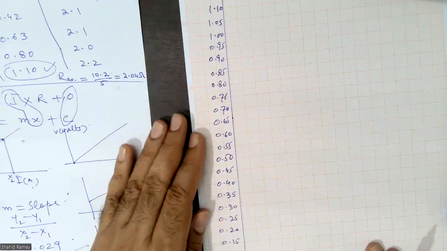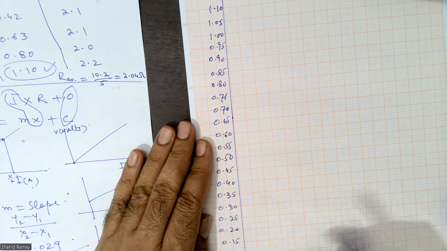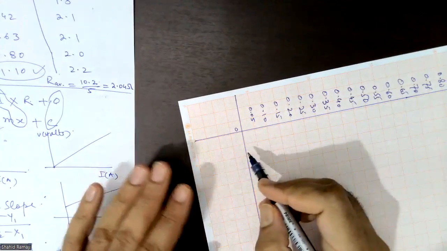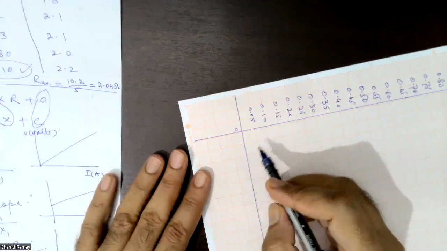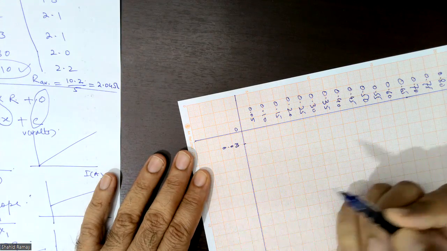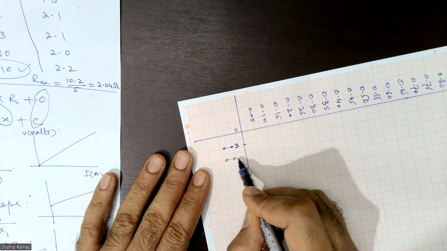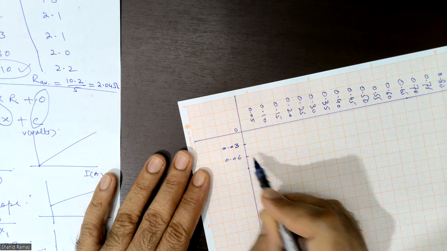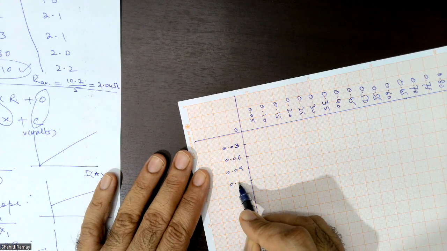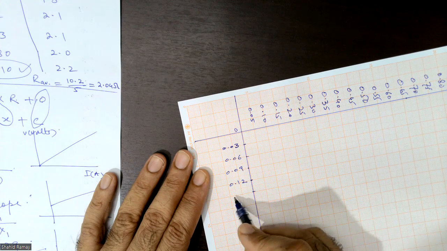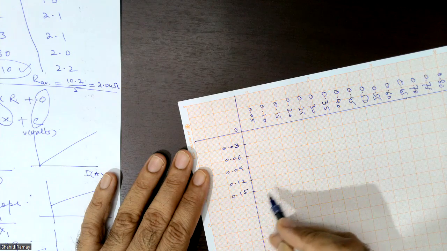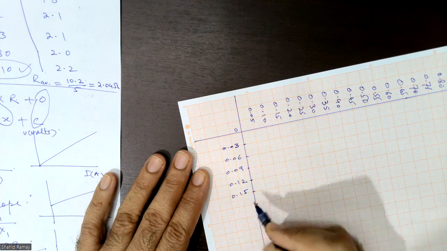Now draw the points on the x-axis. So this is our x-axis. So this will be 0. First is 0.03, like this. So 0.06, 0.09, 0.12, 0.15. Add 0.03 to the previous value.